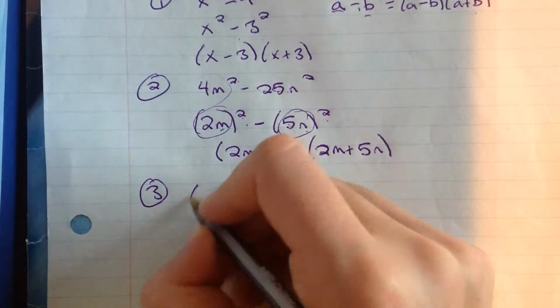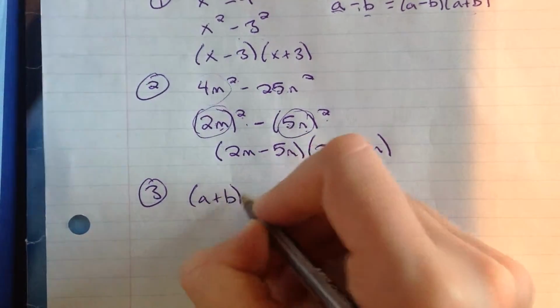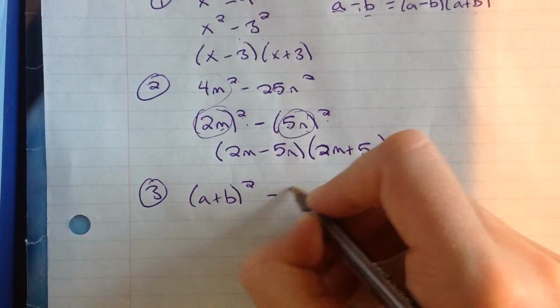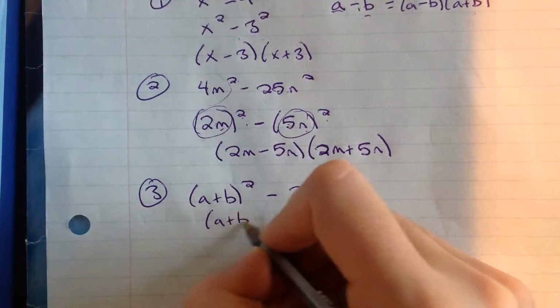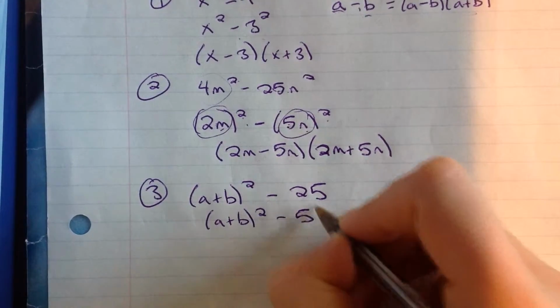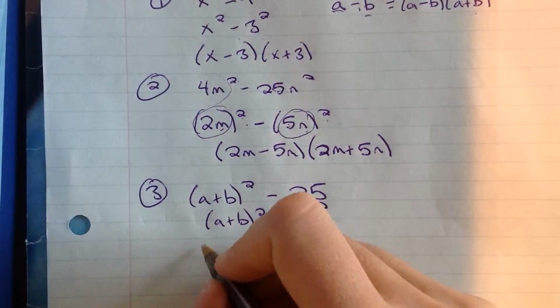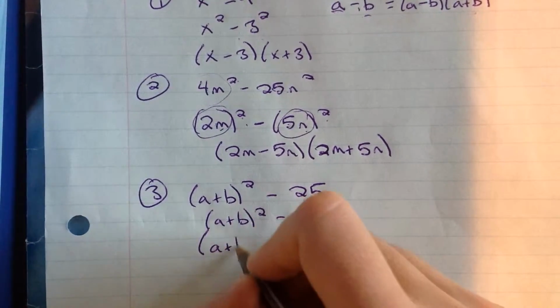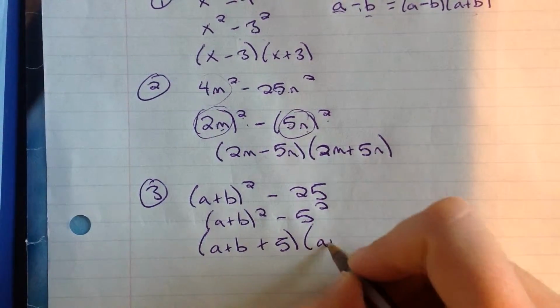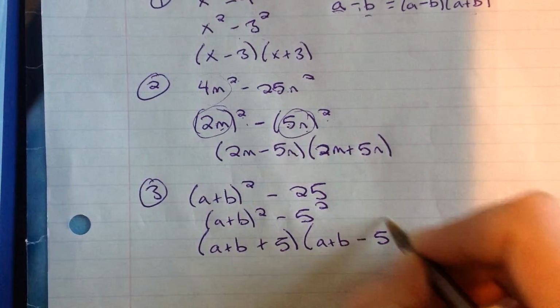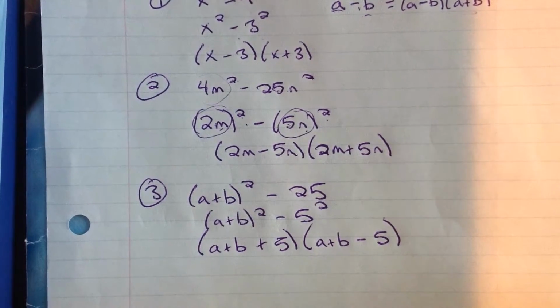What if I have a plus b squared minus 25? Well, that's the same thing as a plus b squared minus 5 squared. So first term, a plus b, minus the second term, times first term, a plus b, plus the second term. And we're factored.